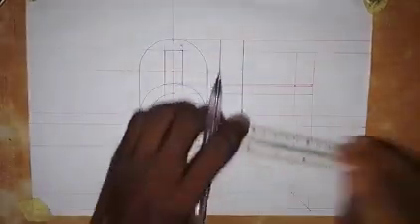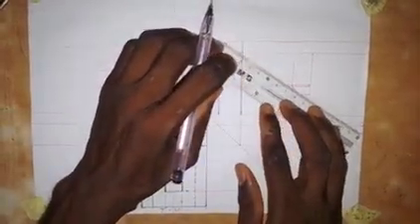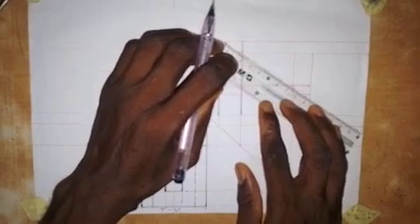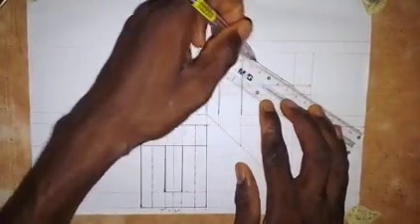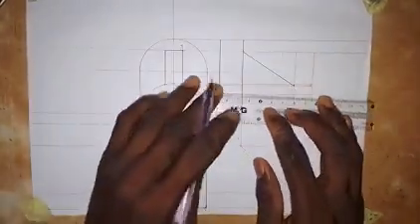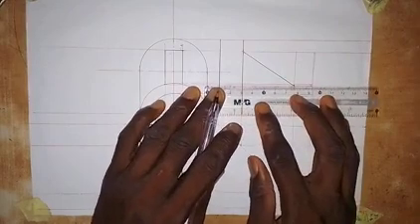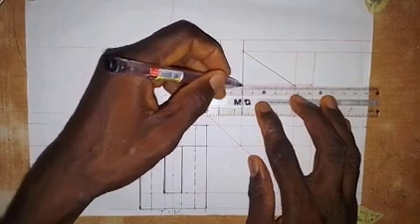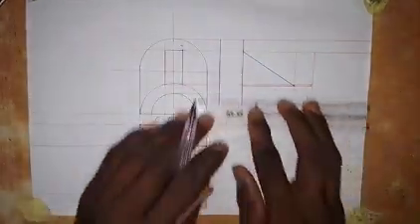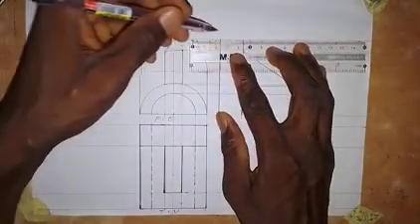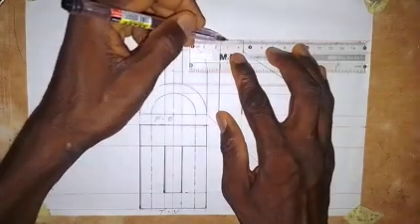So we join this together, like this. This is a non-isometric line, so you use the ruler to draw it, and this line will be made thick as the base of that right angle triangle that we have there. So this line also, we need to make it a thick line.